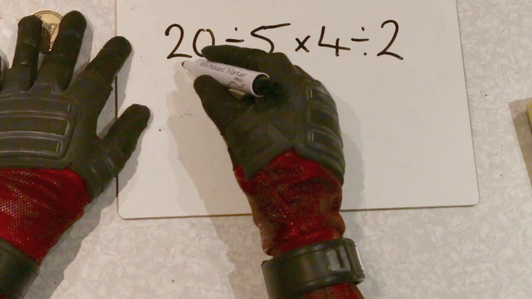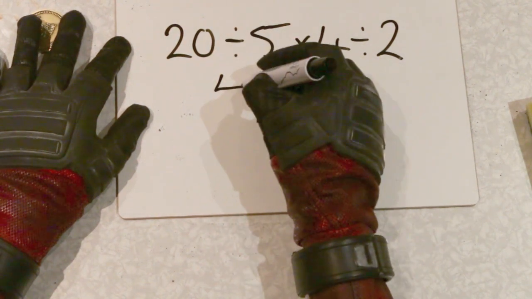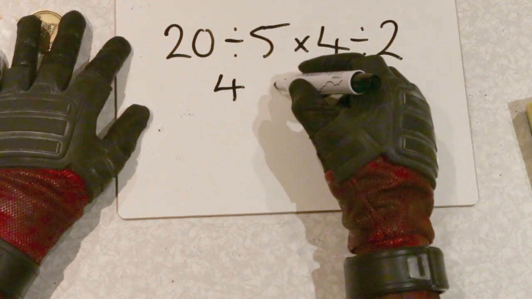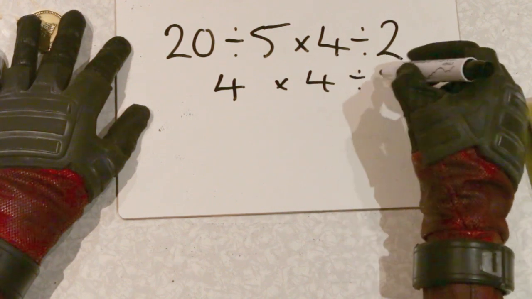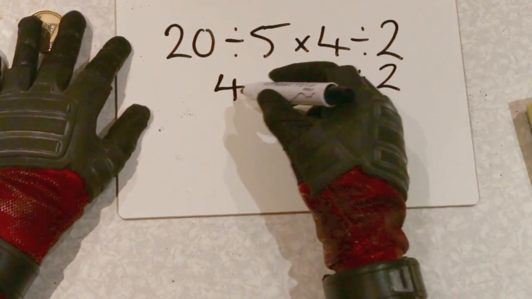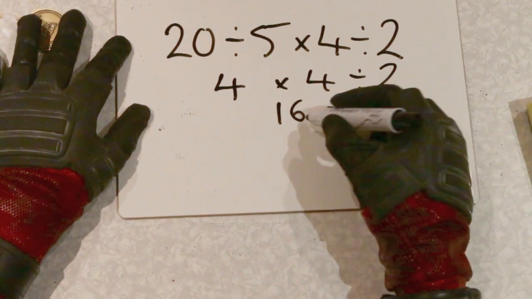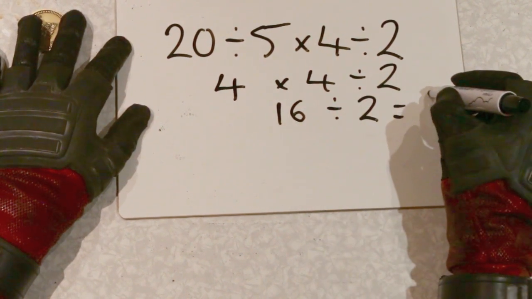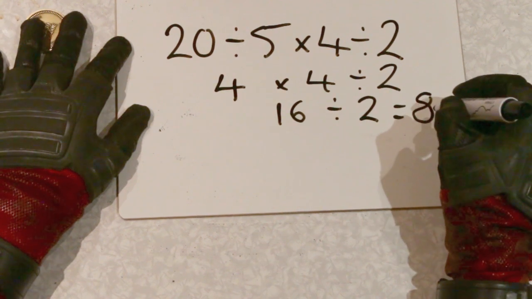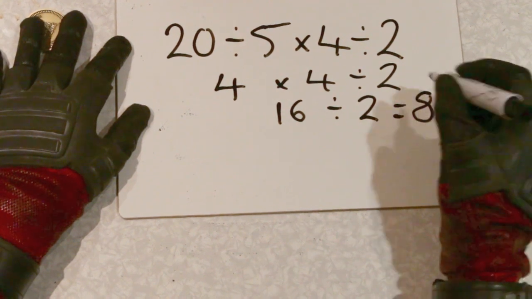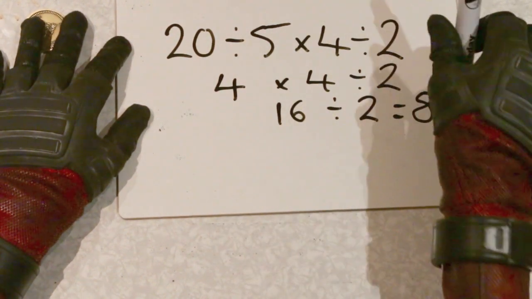So let's do that. So 20 divided by 5 is 4 times 4 divided by 2. 4 times 4 is 16 divided by 2. 16 divided by 2 gives us 8. Okay? Remember, always going left to right.